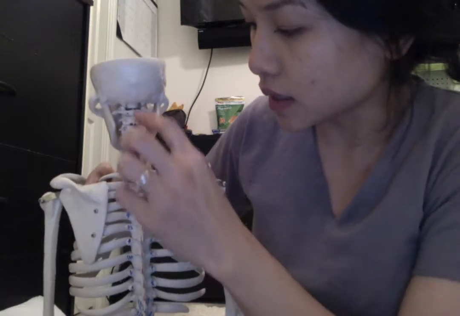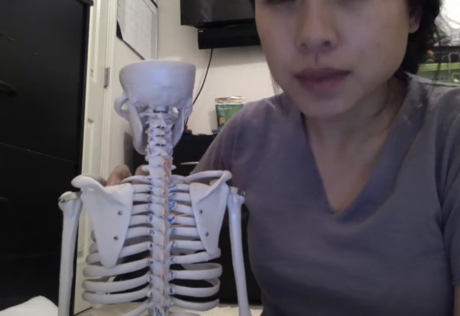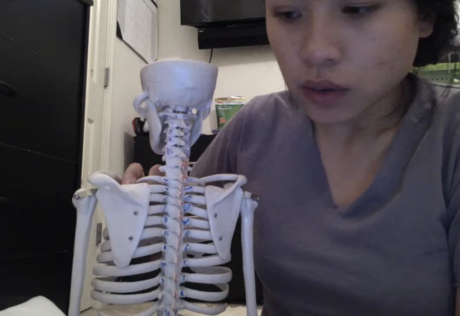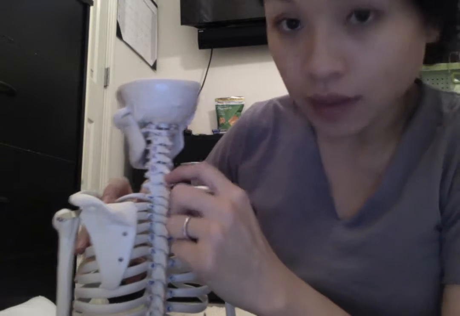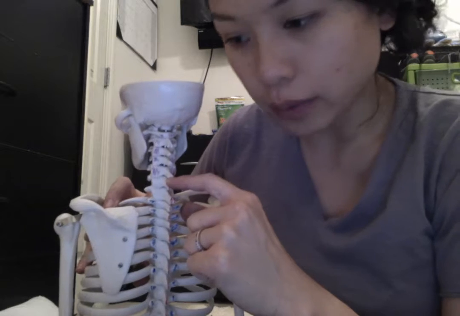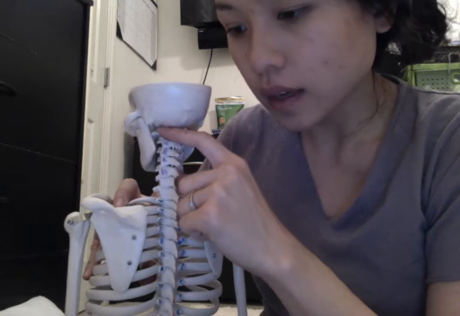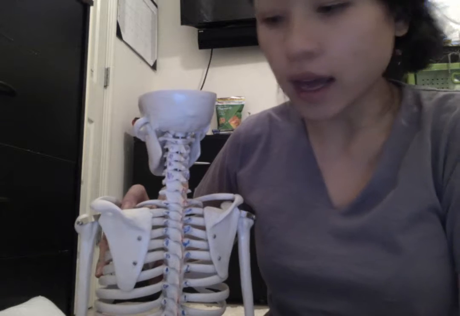The other two, the cervical and the lumbar, don't appear until several months after birth, so they are known as the secondary. In the cervical vertebrae, we have 5: 1, 2, 3, 4, 5. They are the 5 topmost vertebrae. The very top one is known as the atlas because it supports the globe of the head. So the atlas is responsible for nodding and rotation movements of the head.